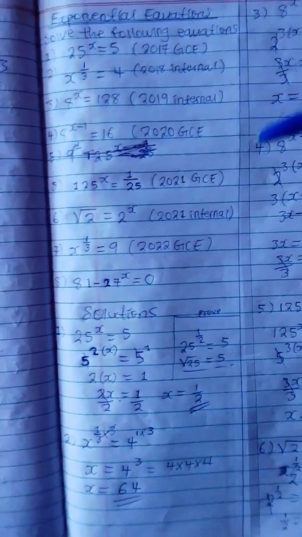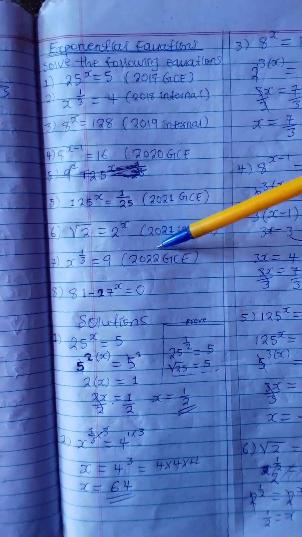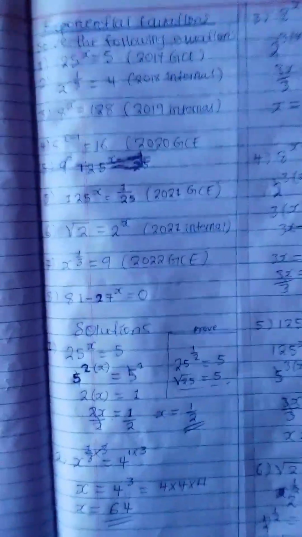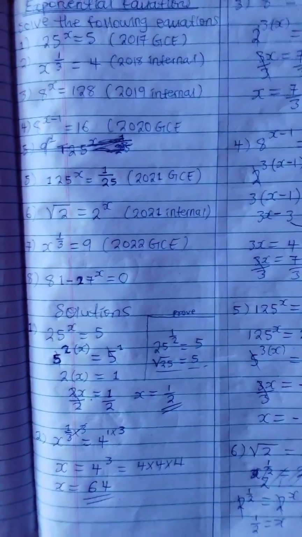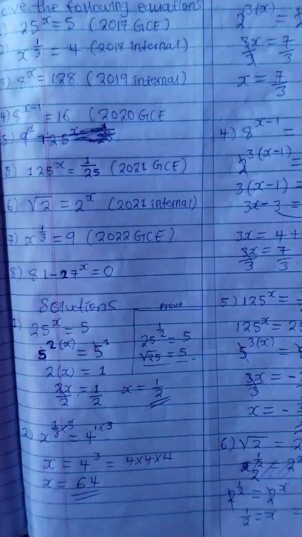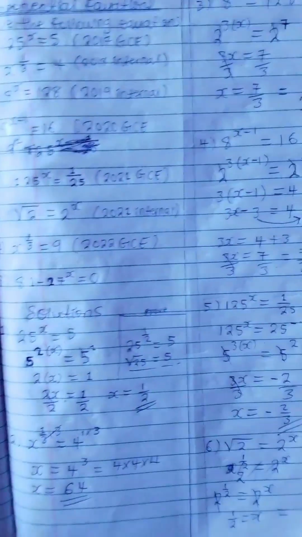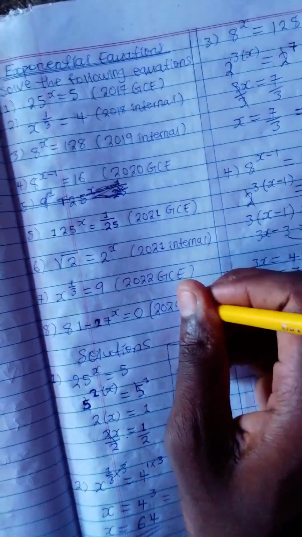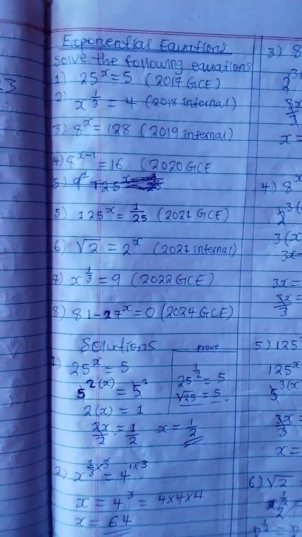So this was question 6, and then we can go to question 7. You can see the years in which these questions were set. I've indicated them here, so that you can go and confirm on the past papers that indeed these questions have been taken from past papers. And this one, which is here, I didn't indicate the year, but you have to know that it came in 2024. So this last one came in 2024 GCE. Okay, so let's solve.